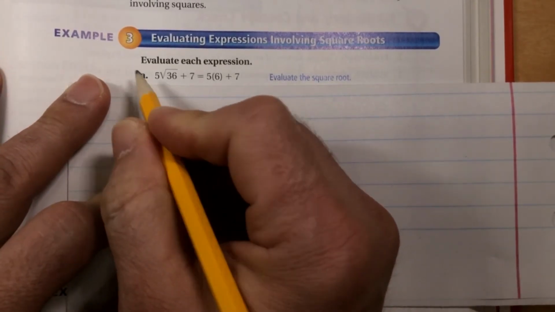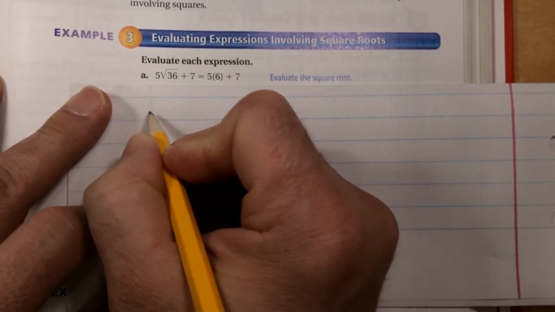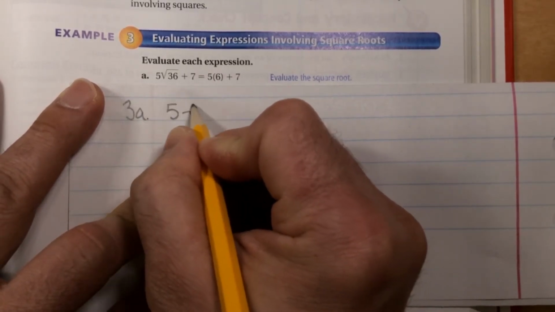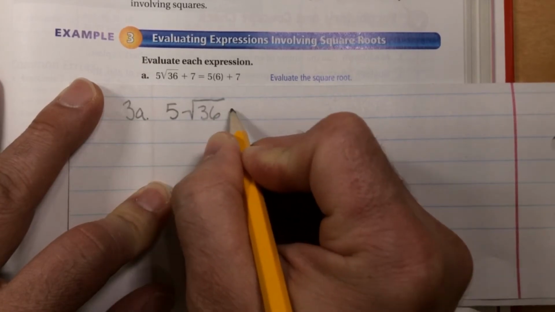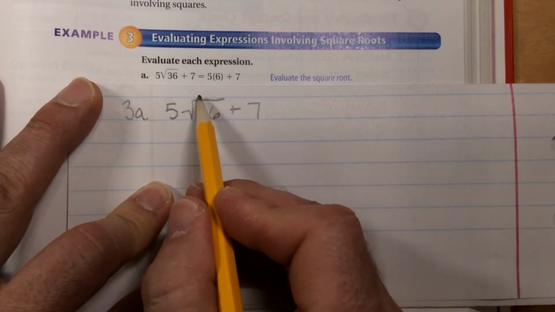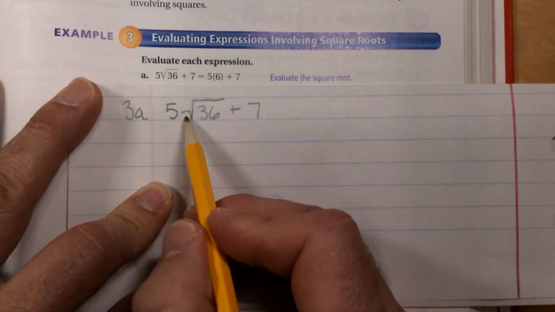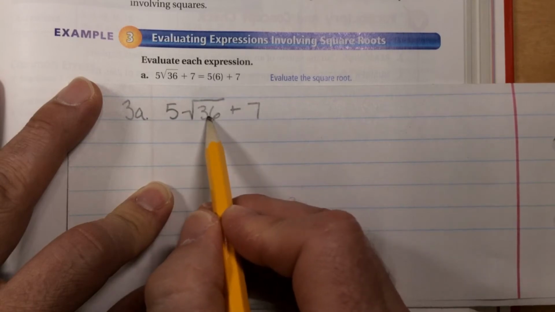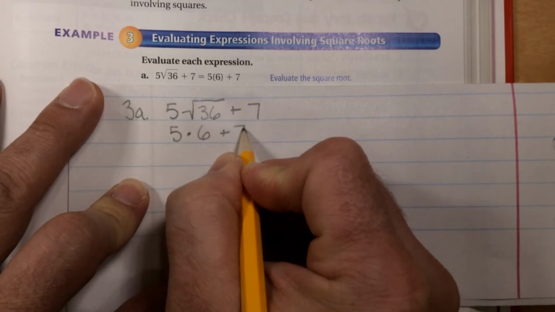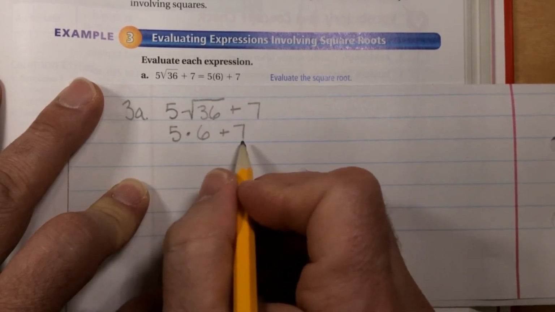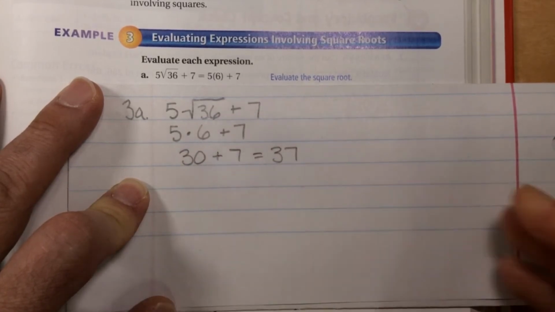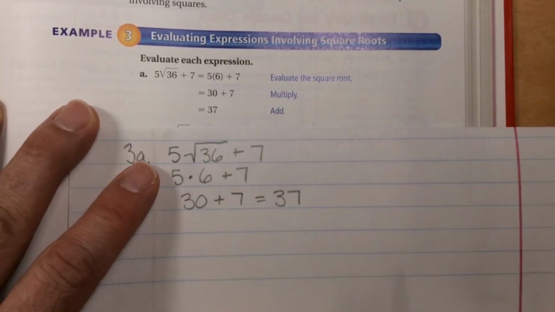This example 3a, when looked at correctly, is 5 times the square root of 36 plus 7. So there are no parentheses or grouping symbols here, so we go right to exponents or the roots. So the square root of 36 is 6. This now becomes 5 times 6 plus 7. Obviously, we do multiplication before addition, so this would be 30 plus 7, which is 37. Oh, they got it right. Good for them.